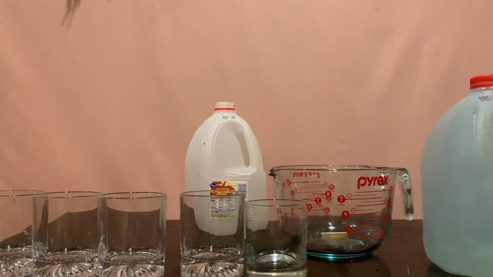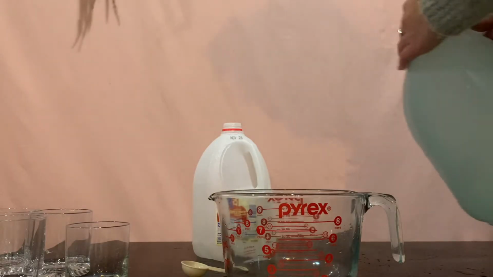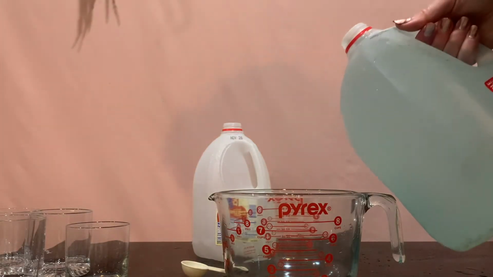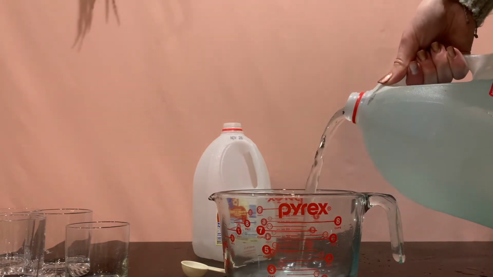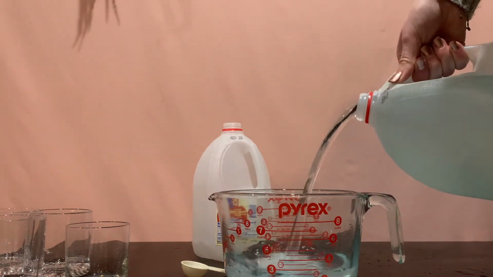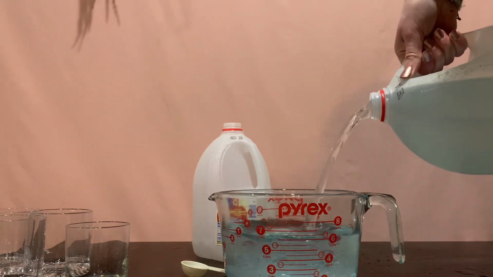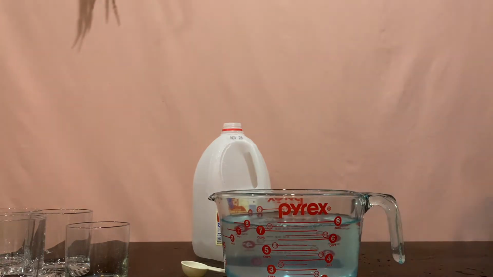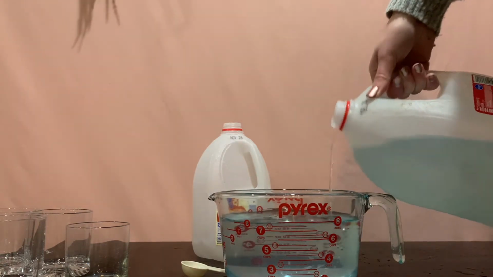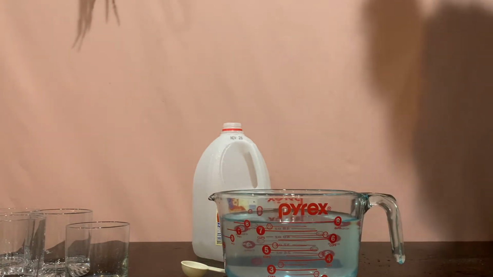We are also going to need a measuring cup and 5 cups. We are going to start by measuring out 8 cups of water. The water is dyed blue so that it is easier to see on camera. Always remember to read at the bottom of the meniscus. Here it was not high enough, so I had to add a little bit more water.